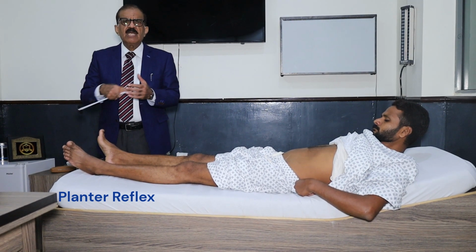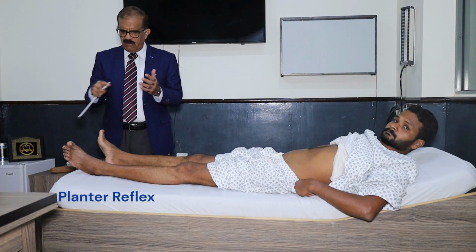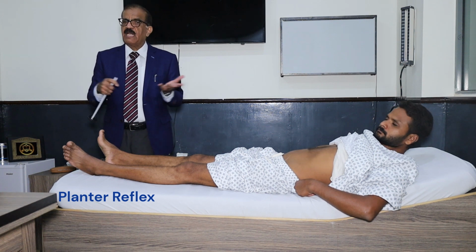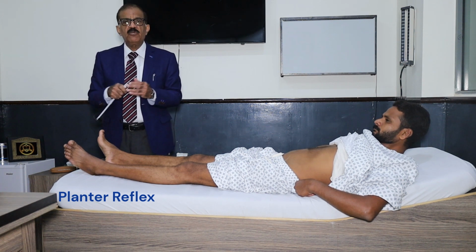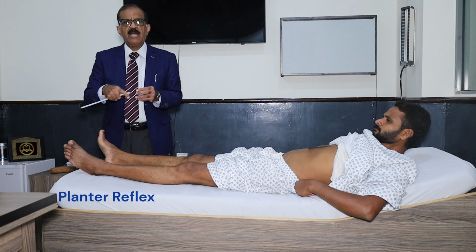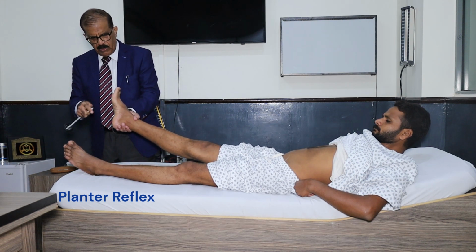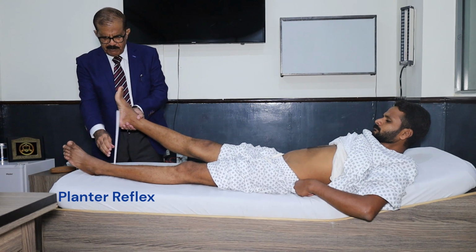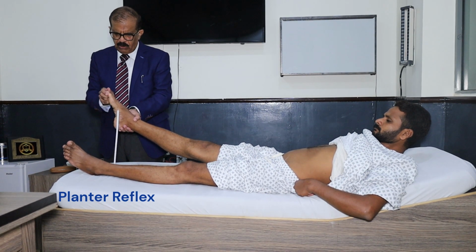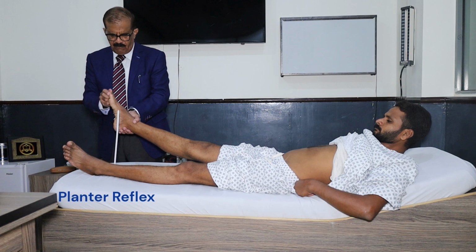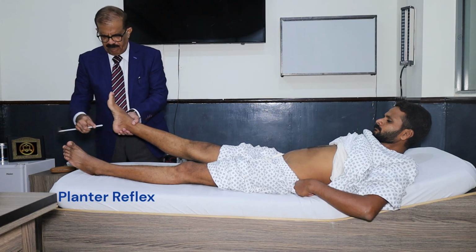Very superficial. If you are very gentle, this could be very superficial and that might not elicit the reflex, and you of course don't want to be too hard and you don't want to end up causing injury. So this is how I do it. In a normal person, what we expect is flexion of all the muscles, all the toes, flexion. So that is a normal reflex.